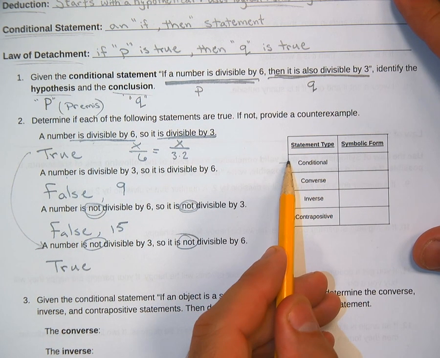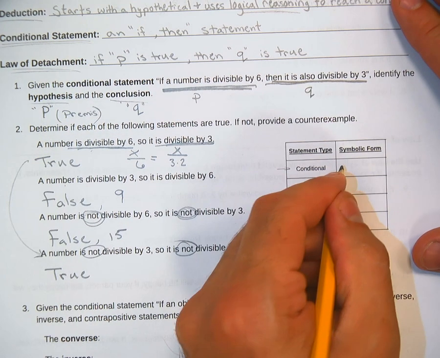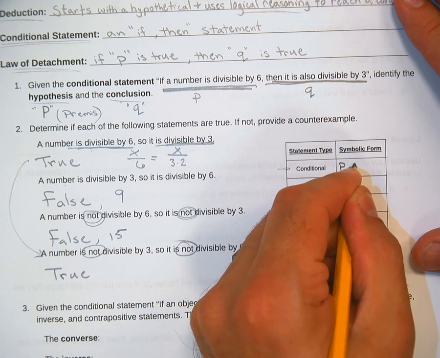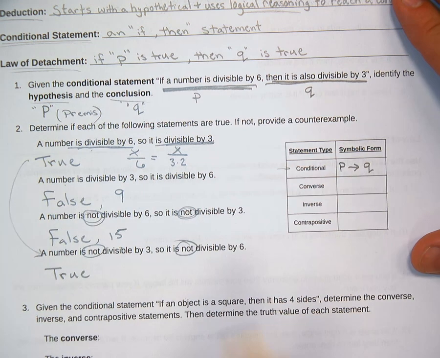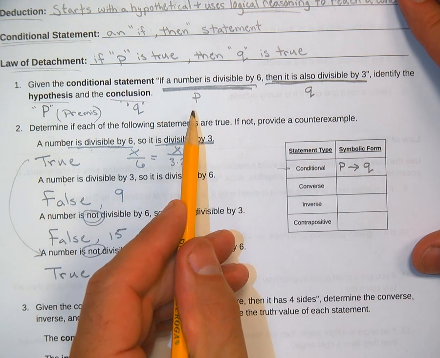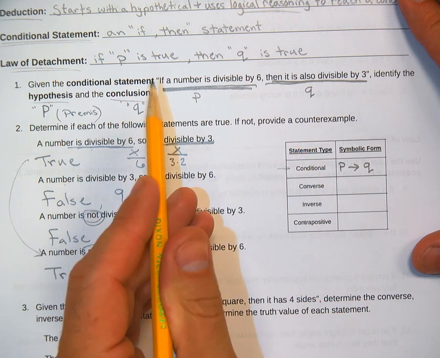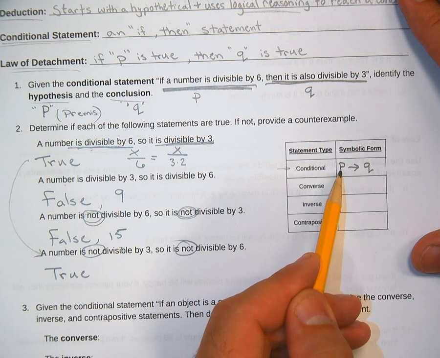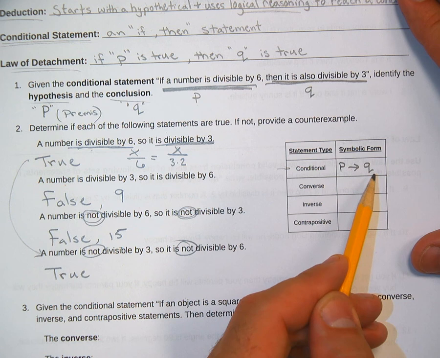So a conditional statement is what we looked at before. And here's the logical way, or using logic notation. P implies Q is how you would read that. So if P is true, then Q is true. Just like the law of detachment says, P being true implies that Q will also be true.